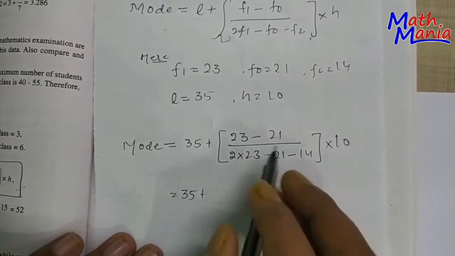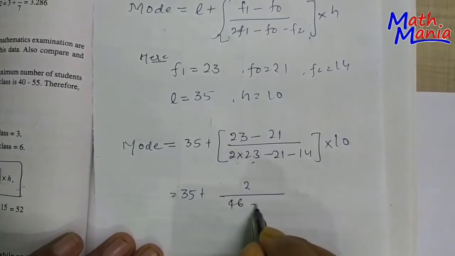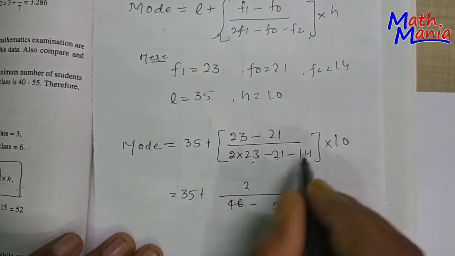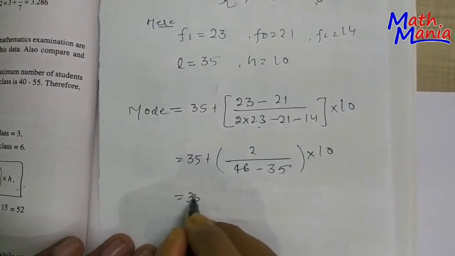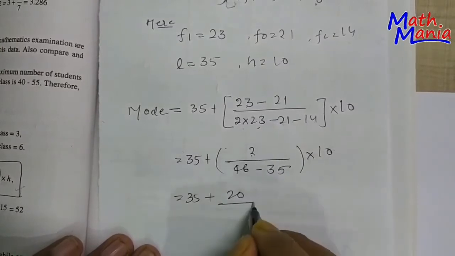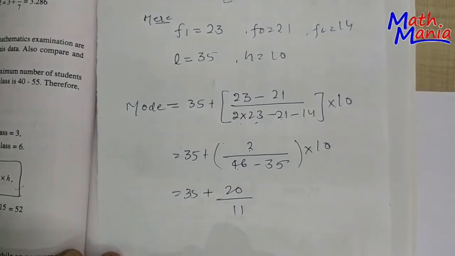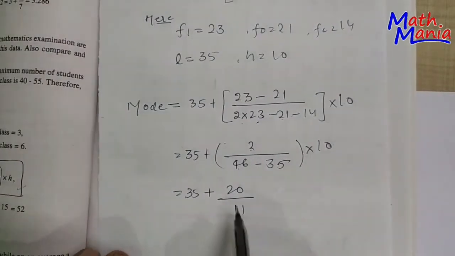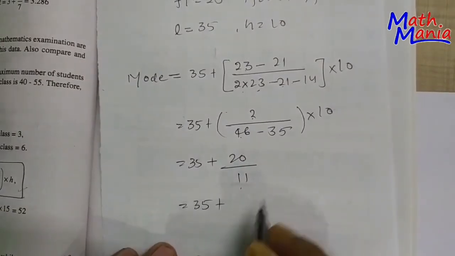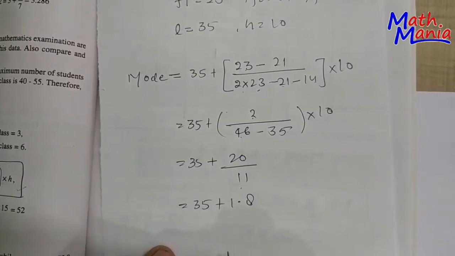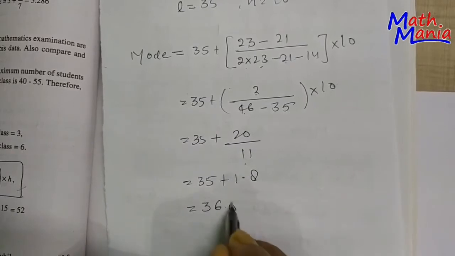Let's simplify. 35 plus 2, then 2 times 23 is 46, minus 35, into 10. So 35 plus 20 divided by 11. Now let's divide 20 by 11 and add the value to 35. 20 divided by 11 is 1.8.